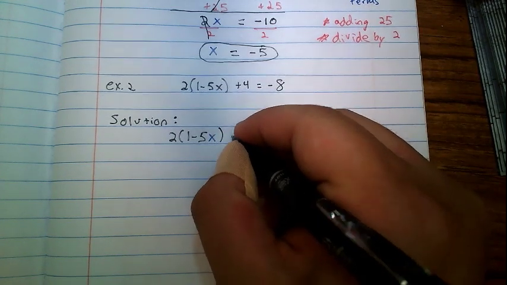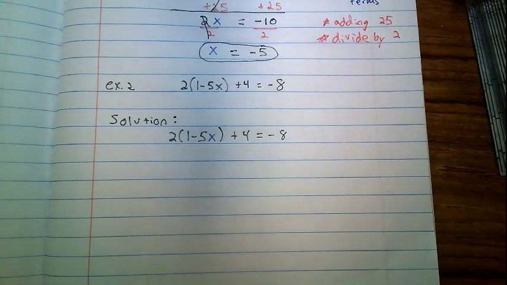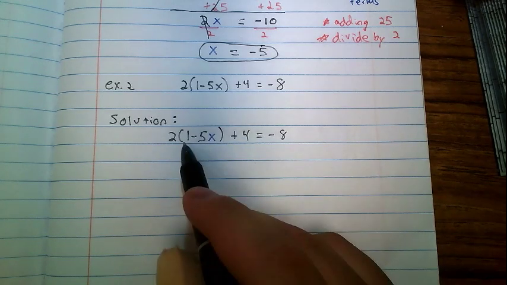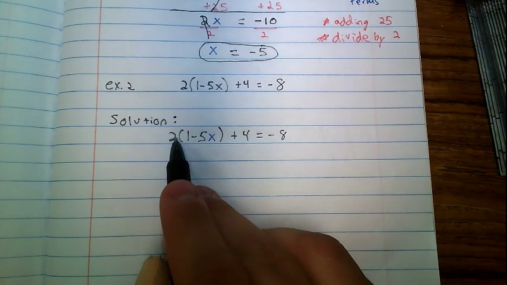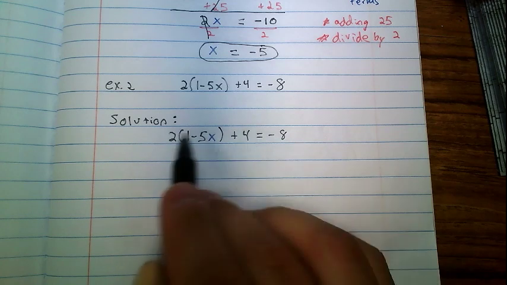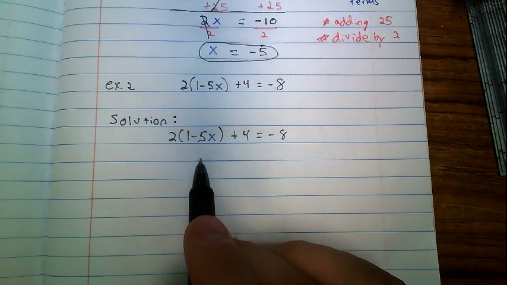And then it's plus 4 equals -8. Now, it looks like I have some numbers that I can combine, but I can't combine them yet. So it kind of looks like 4 and 1 are like terms. But this isn't just a 1, right? This is 2 times 1. So I have to work with that. I have to use my parentheses first, just kind of like order of operations.